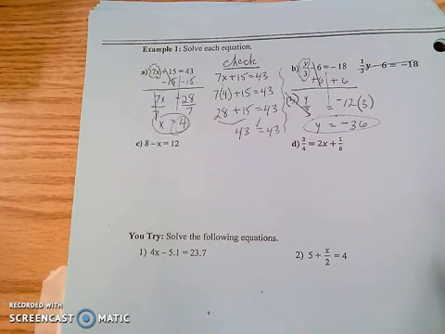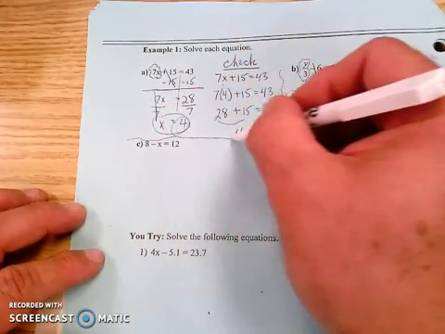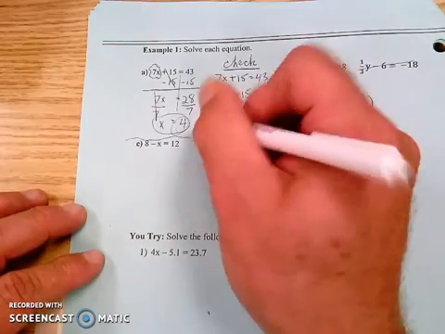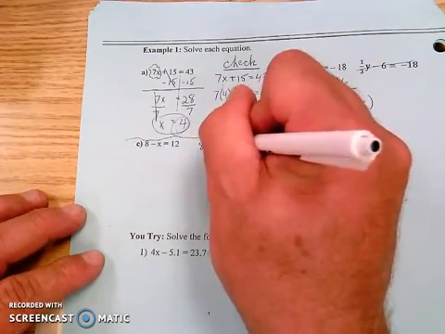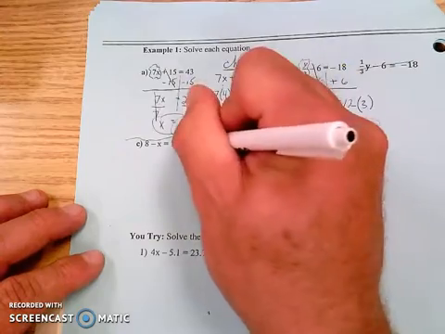Pause if you need to. Rewind if you need to. All right, now I'm going to move over to this one. So I'm going to put a line separating, because there's two ways we can do this. So I want you to rewrite 8 minus x equals 12 over here.